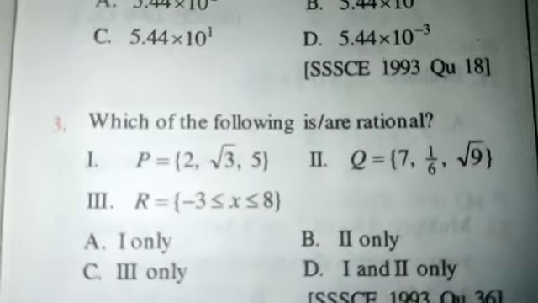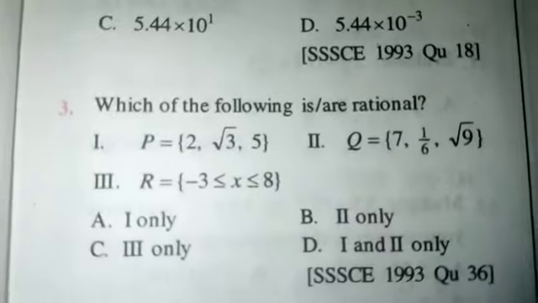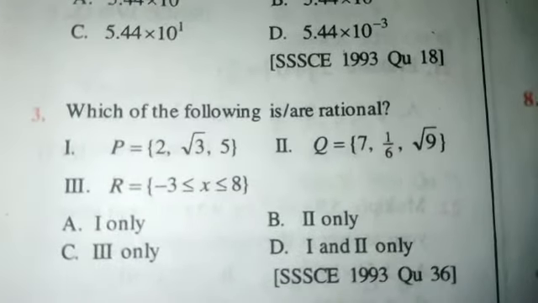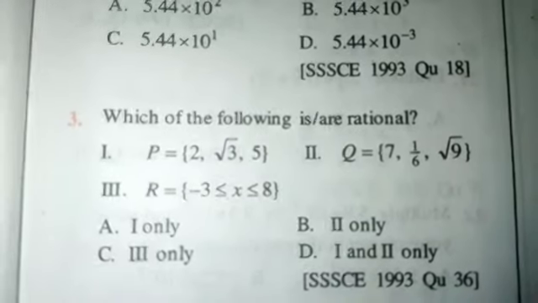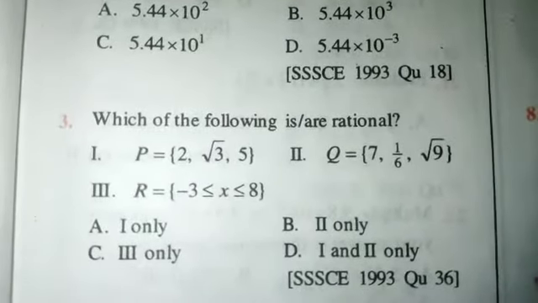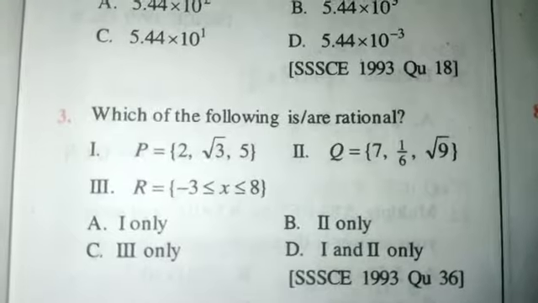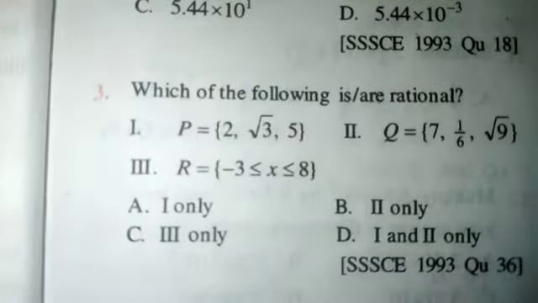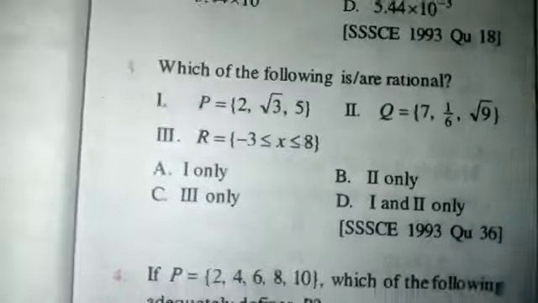Here we go. Say which of the following is or are rational numbers. So you have a set P, set Q, as well as a set R. They say which of the following sets is or are rational. So let's get the definitions. By the way, the book I'm using is the A Plus series, so credit to Dr. Ishmael Adams.